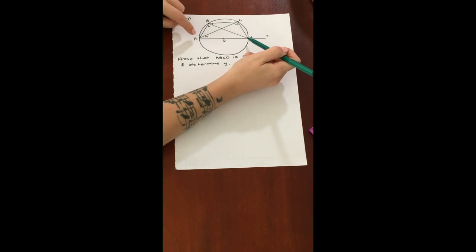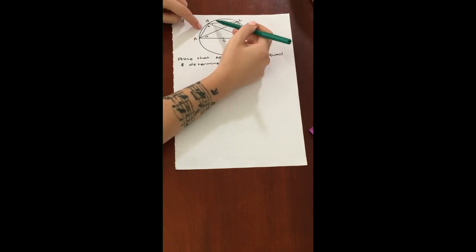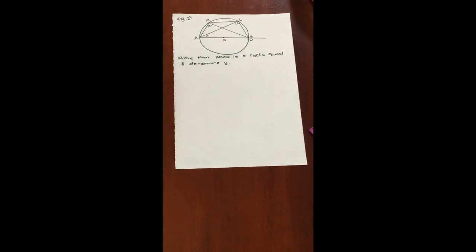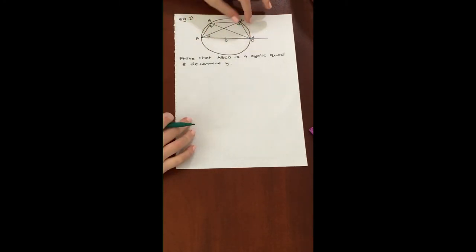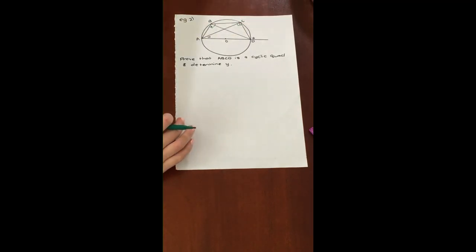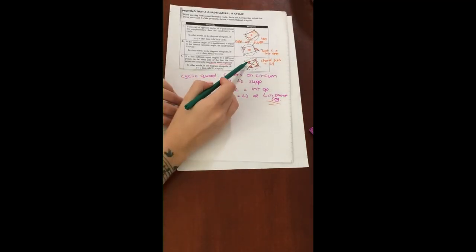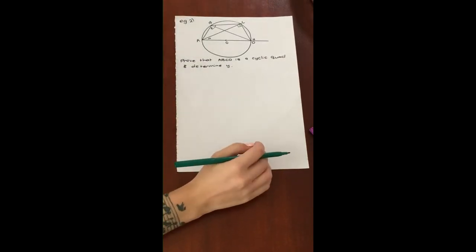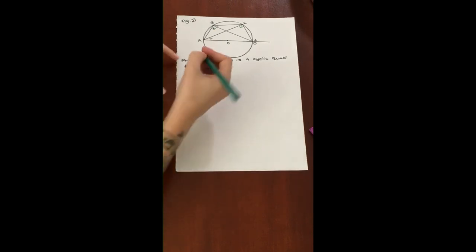You also notice that this diameter subtends B2. So we know B2 is definitely a right angle. Now do you notice that you've proved that two of these angles are equal? And what was one of my methods? One of my methods to prove was to prove that two subtended angles are equal, and then you will know for sure that it is a cyclic quad. Okay, so let's go and write that in.